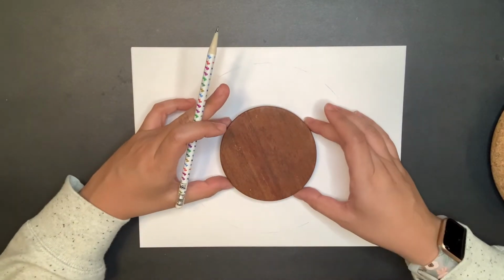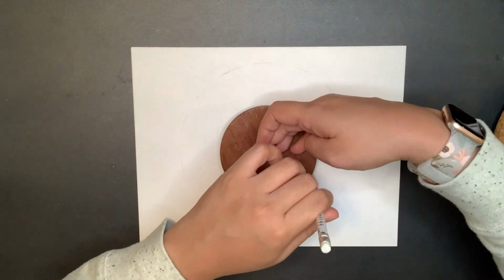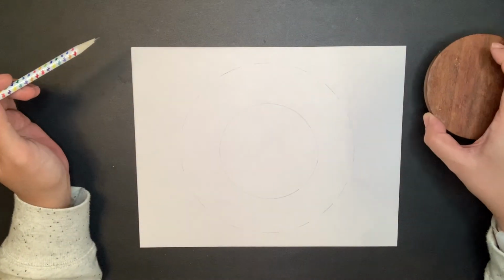Then place the smaller circle at the center as best as you can and trace a solid line around it. This will be the globe and will later be outlined in black marker.